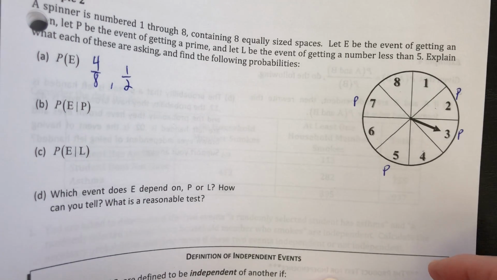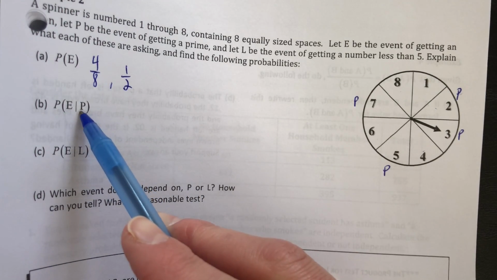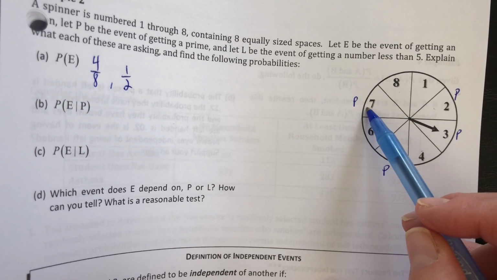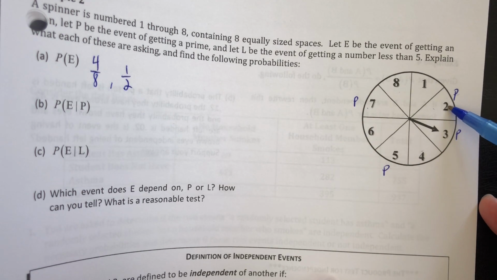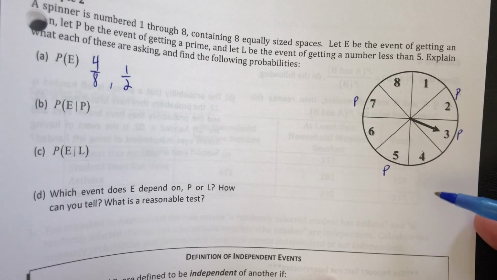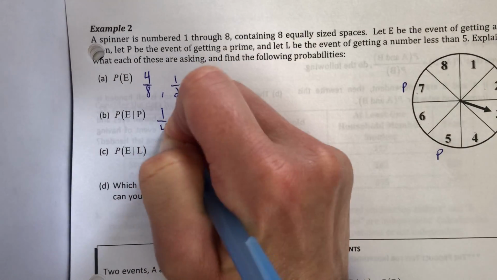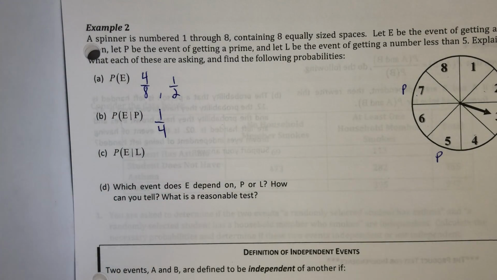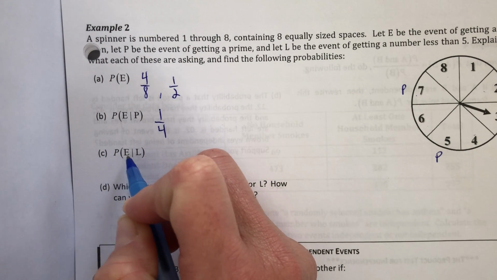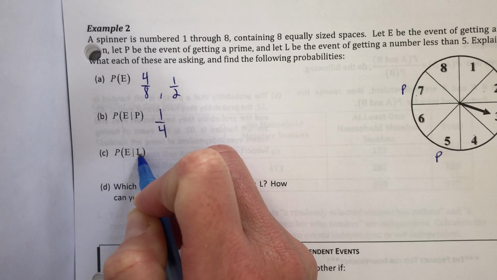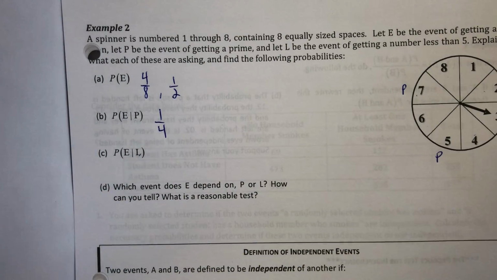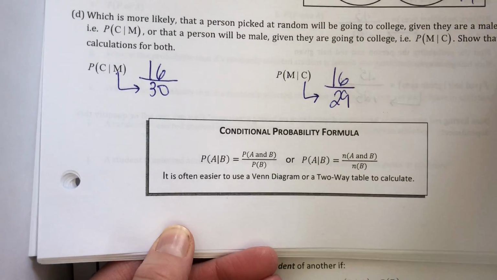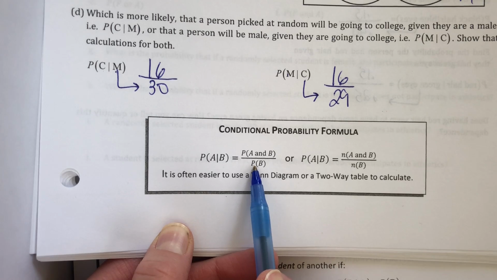Okay, so the question says, looking only at the prime numbers, there's only 4 prime numbers, how many of them are now even? Well, 2 is even, and that's it. So 1 out of 4 numbers is going to be even, given we're looking only at the primes. Let's look at part C. Find the probability of the evens, looking only at the numbers less than 5. L stands for less than 5. And just to remind you guys, that conditional probability that I'm looking at for parts B and C, that's what we did in the previous video.